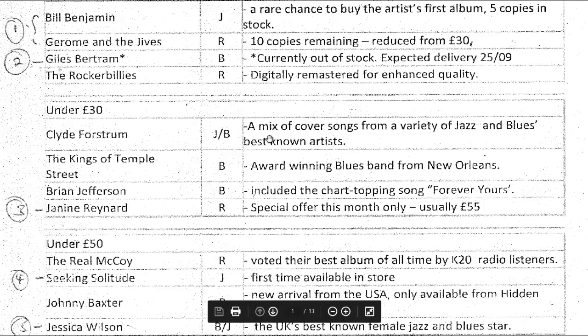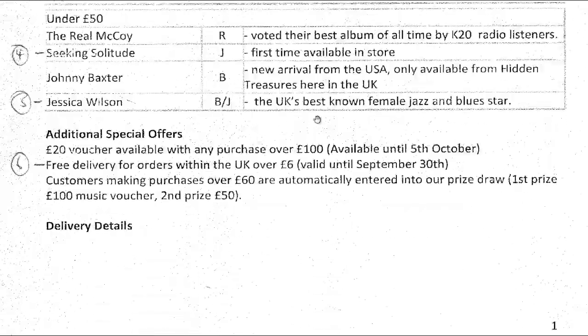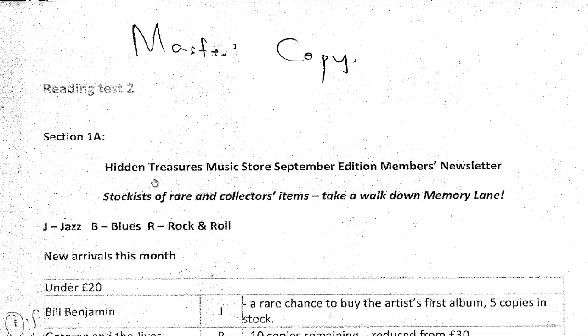Now, if you are given a table, there's no need for reading all these. Just come here and read the title that says Hidden Treasures Music Store, September edition members newsletter, stockist of rare and collector's items. Take a walk down memory lane. J is for jazz, B is for blues, R is for rock and roll.